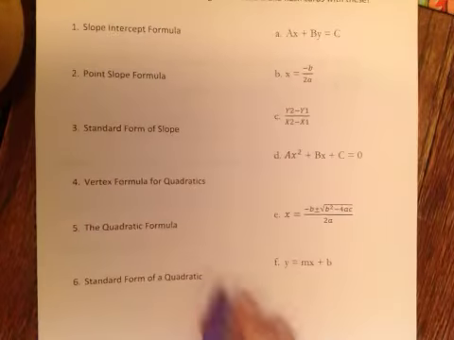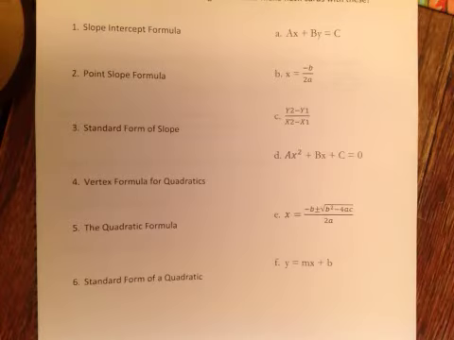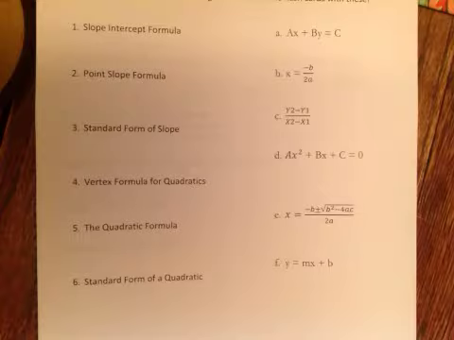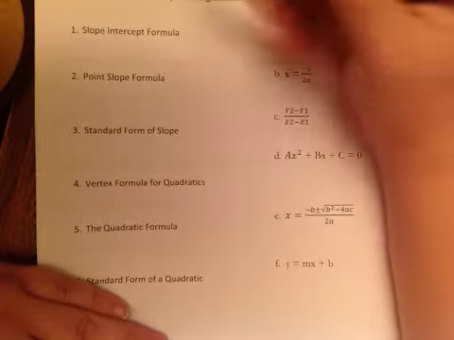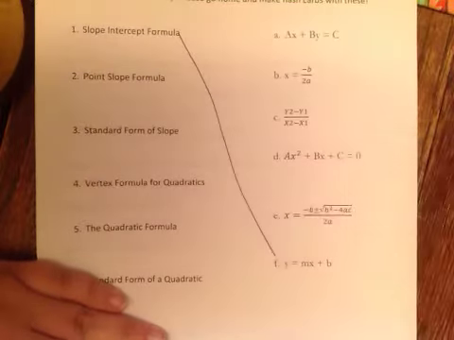These are the 6 formulas on EOC that they will not give you. You have to have them memorized. So let's go over them real quick. Slope-intercept formula, we should know. We've learned that since 7th grade. That's our y equals mx plus b.